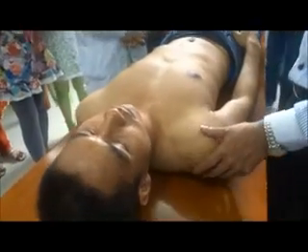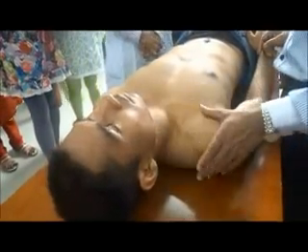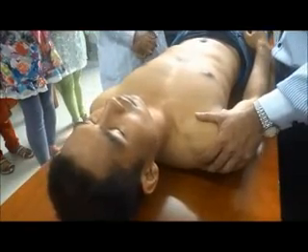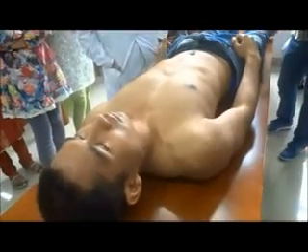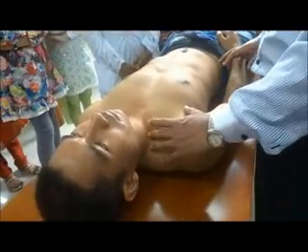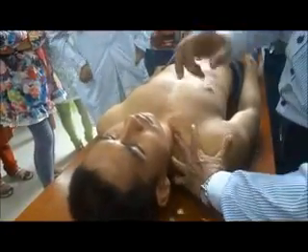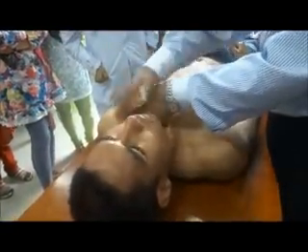When vocal fremitus increases or decreases, you need to note it, and then we need to percuss the chest. Percussion should be started from the apical region. This is the apical region, and you need to percuss this way.